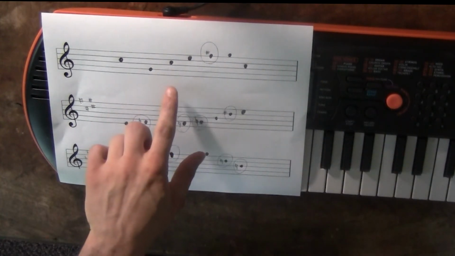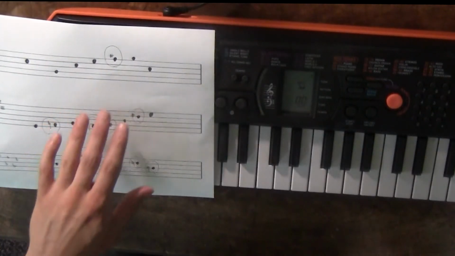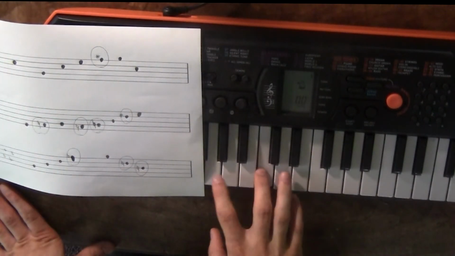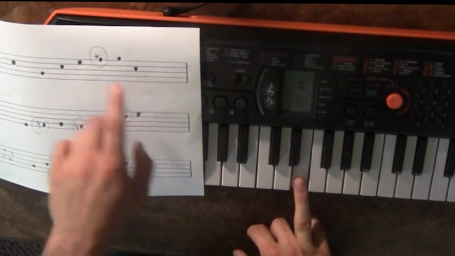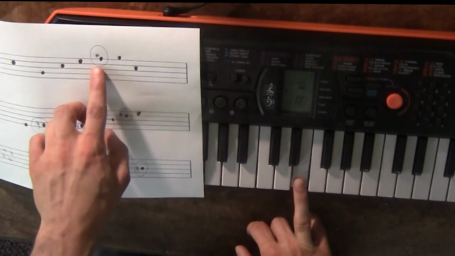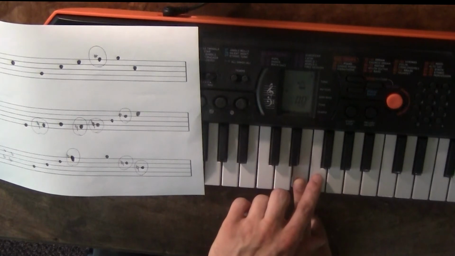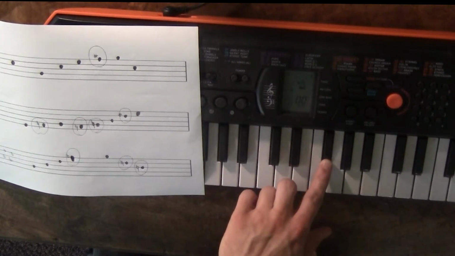So for example, if I was to play this line at the top, I would play it like this. And then at the point where I was to hit this note, and normally I would hit this white note, since there's a sharp by it, I would just raise it by one semitone and hit this note instead.